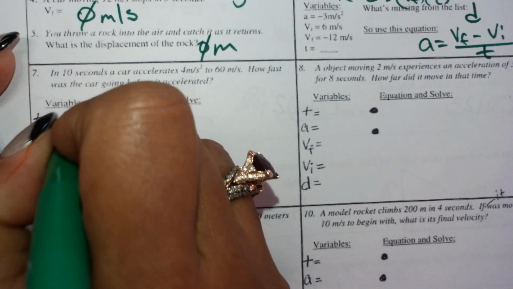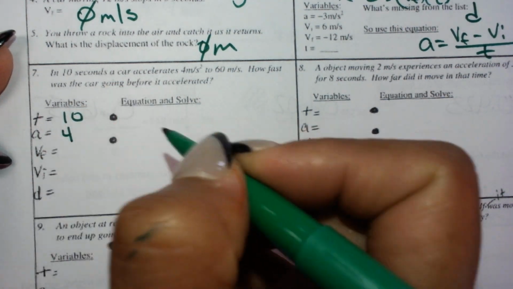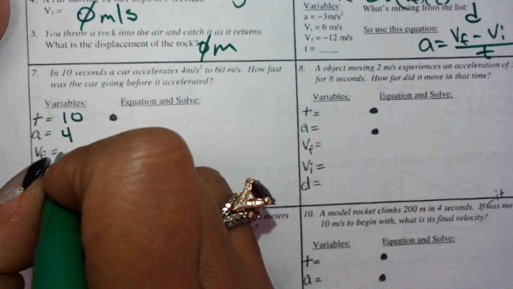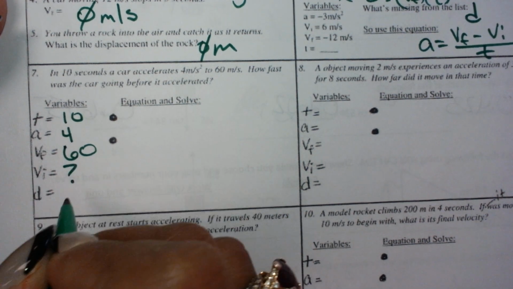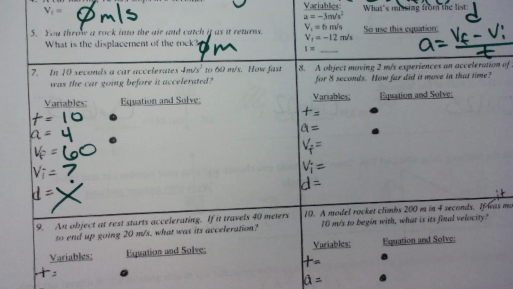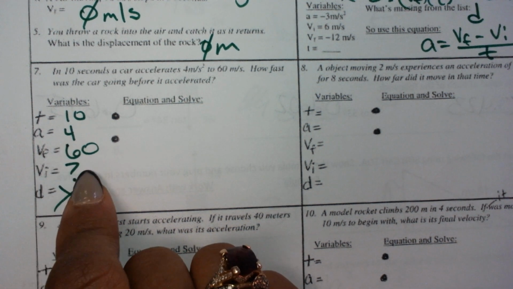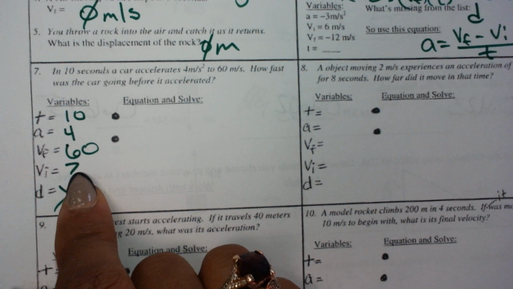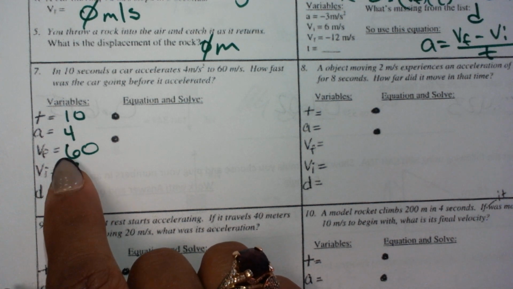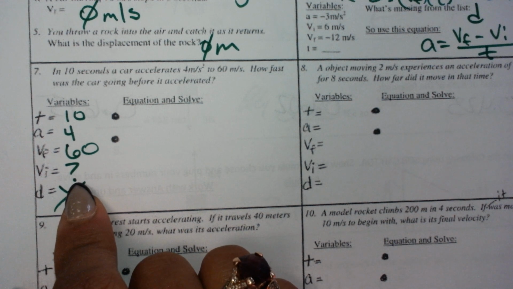So the t is 10, the acceleration is 4. That means they speed up. The final velocity was 60. My initial velocity is my unknown, and distance was never given to me. Okay? Now, before I even start to do the math, if this is a positive acceleration, and this is my final velocity, my initial velocity better be slower because I sped up. So my answer for VI better be less than 60. Do you see what I'm saying? We need to start critical thinking before we even do the math.